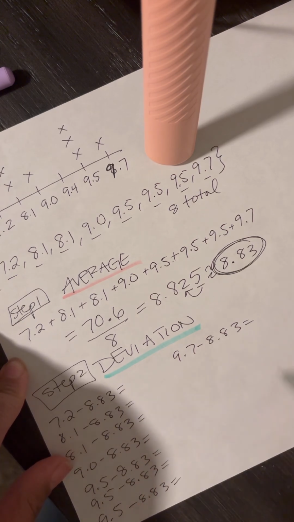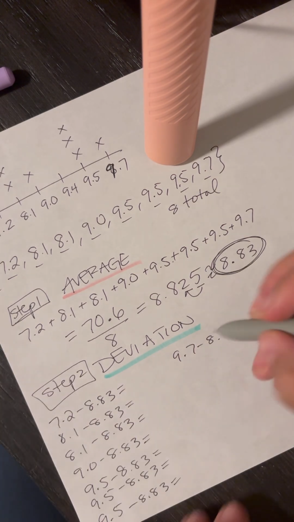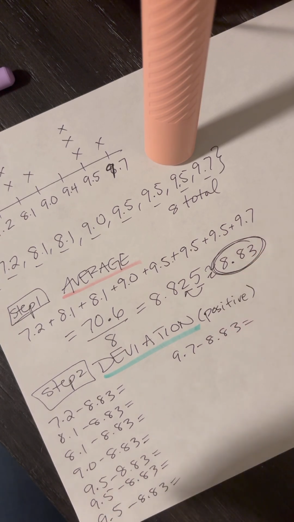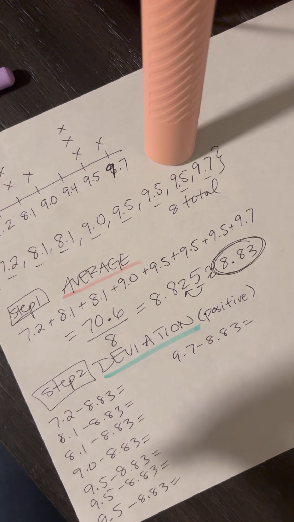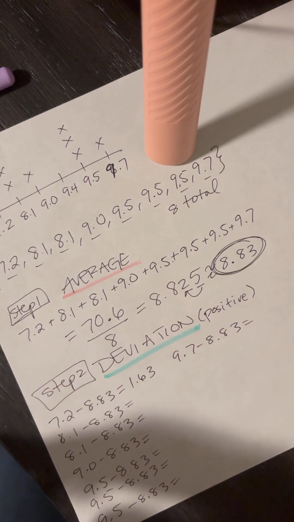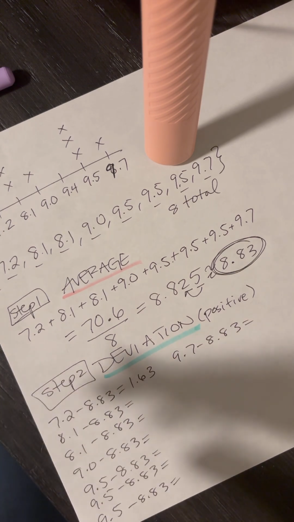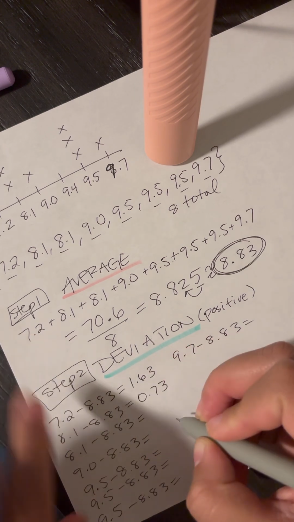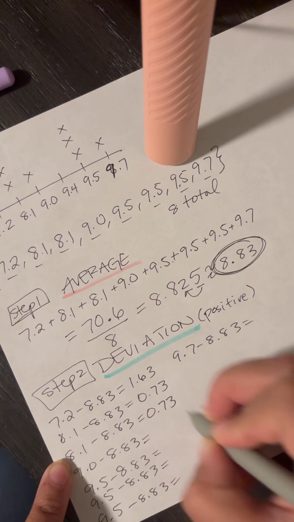So really quick, we're gonna put this in the calculator. And remember, if you get a negative number, you're supposed to make it positive. This is always going to give you positive numbers. So 7.2 minus 8.83 gives you negative 1.63, but we have to keep it as 1.63. 8.1 minus 8.83 gives you negative 0.73, but we have to make it positive, and we have that twice, so we know this is the same.